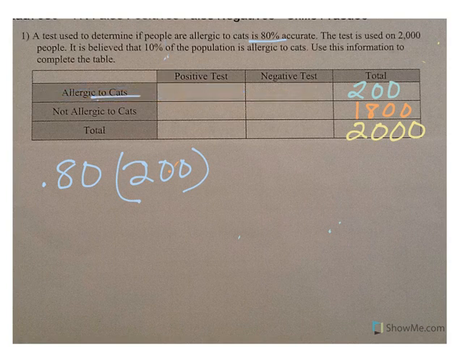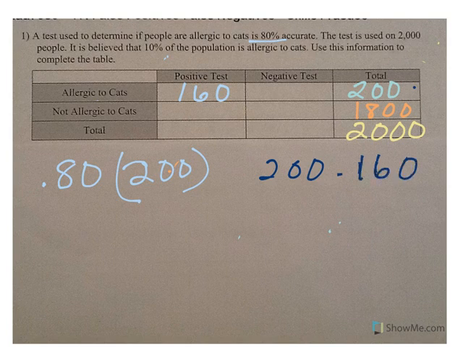Because again, if you are allergic, you expect to test positive. That's the intersecting piece. So 0.8 times 200 gives me 160. So if we had 200 of those people total, and we subtract the 160 who tested positive, that means 40 will test negative.